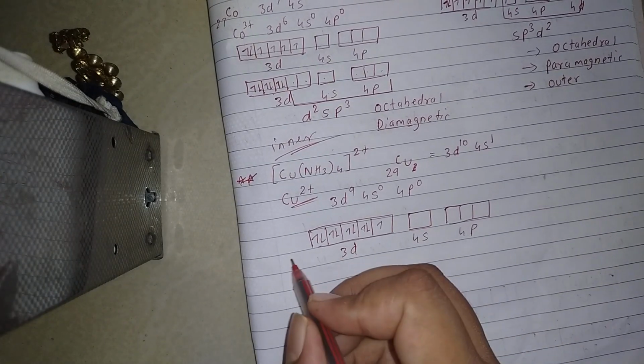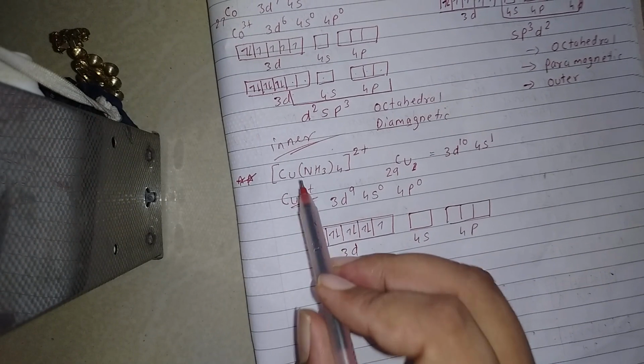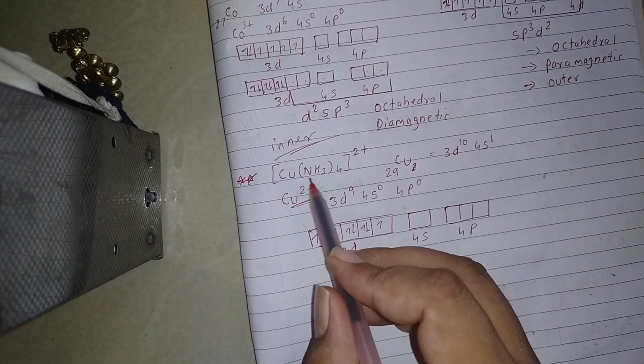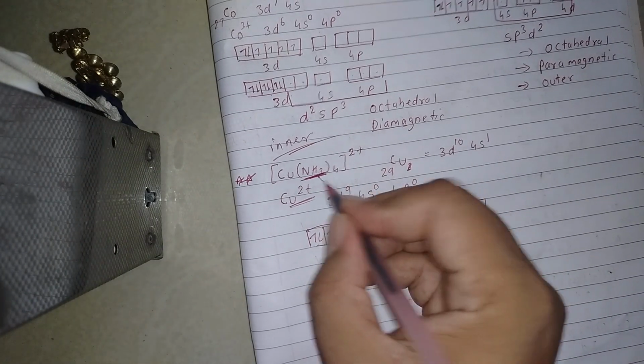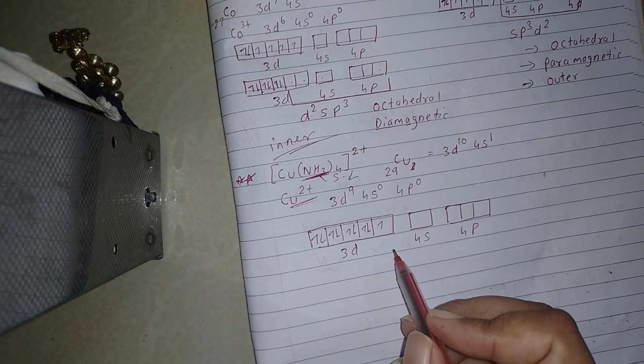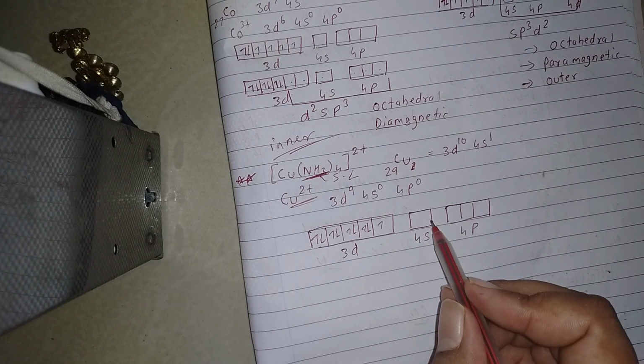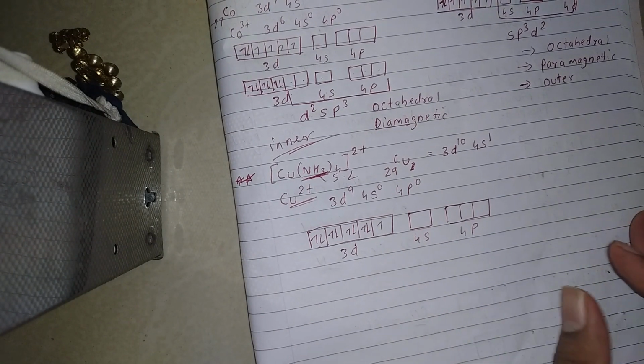Now this was the first step. Now see the second step. See the ligand. Your ligand is a strong ligand. So pairing of electrons: there is no other electron to pair with this. It will remain as it is.